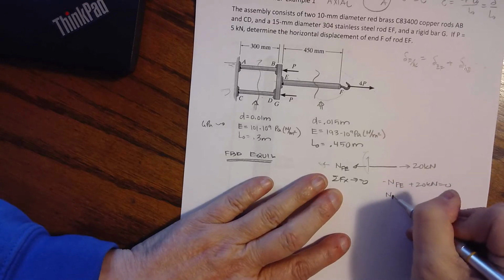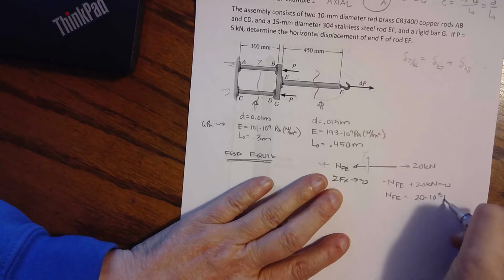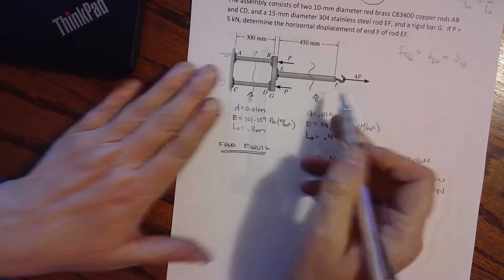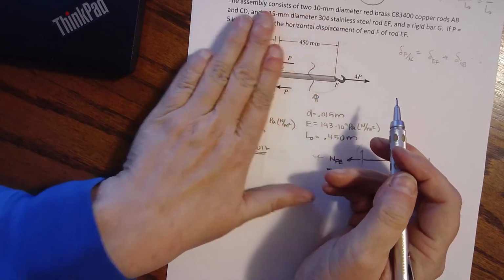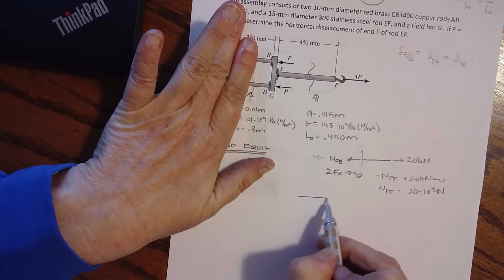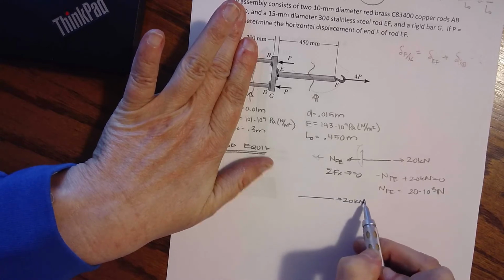So the normal force in FE is 20 times 10 to the third newtons. Remember, I'm putting everything in newtons. And now I'm going to come across and cut, so I have another free body diagram. I still have that 20 kilonewtons pulling to the right.